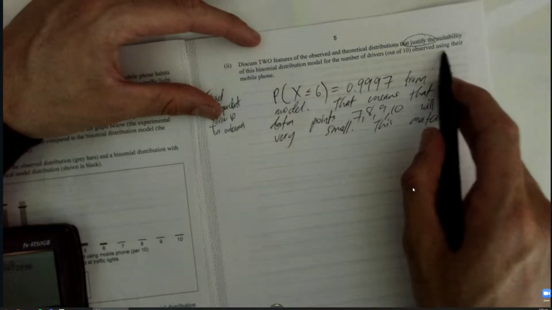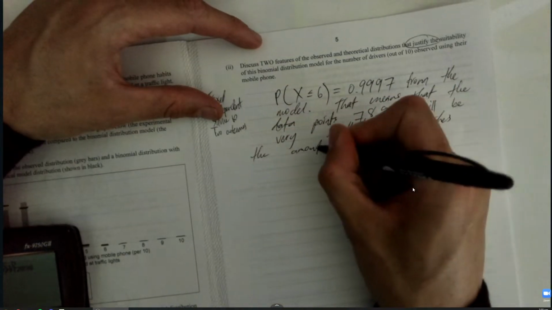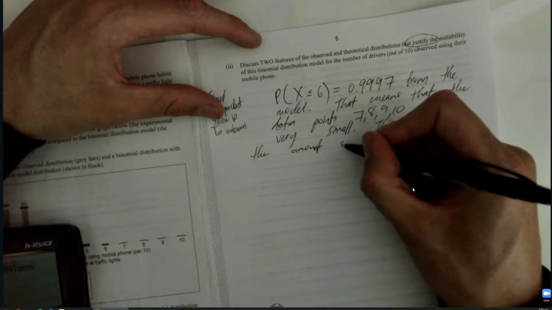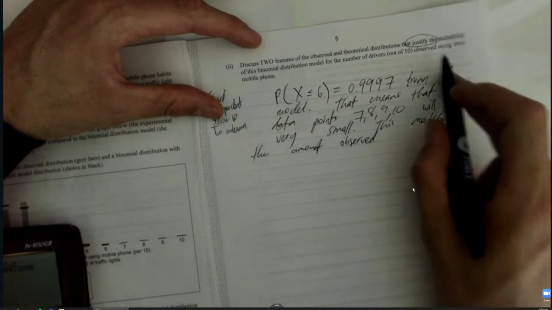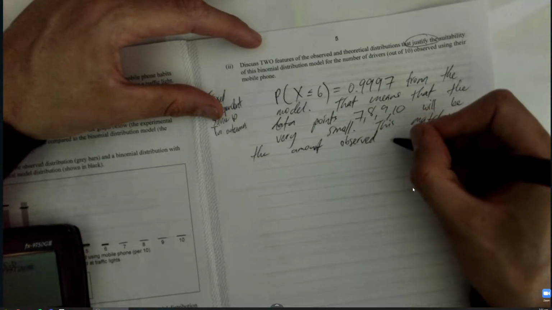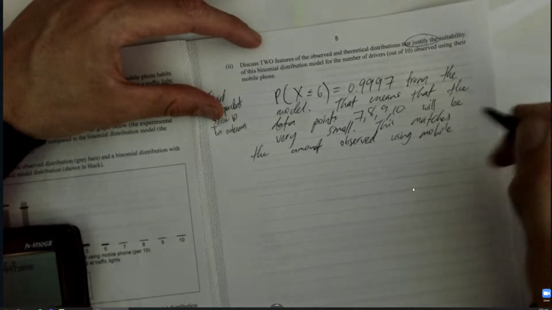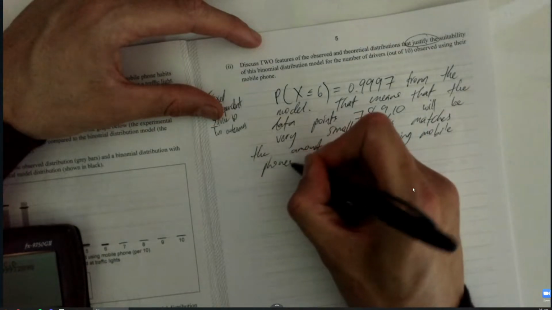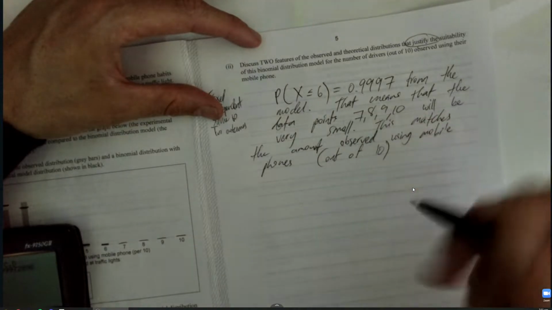Do they say observed? The amount of observed using mobile phones, out of 10. Will that be a good feature? I don't know. I really don't know.